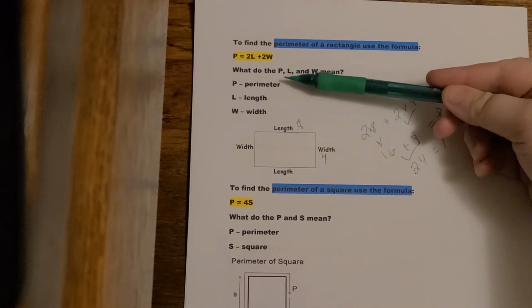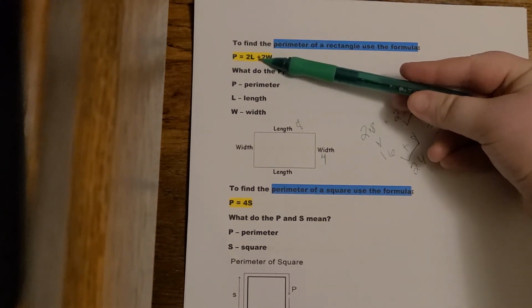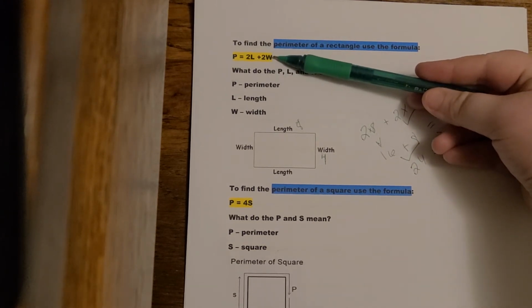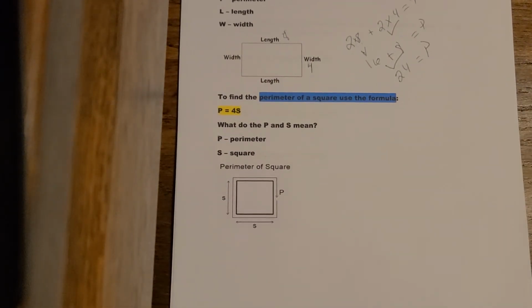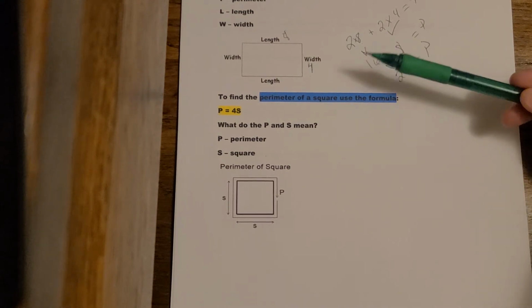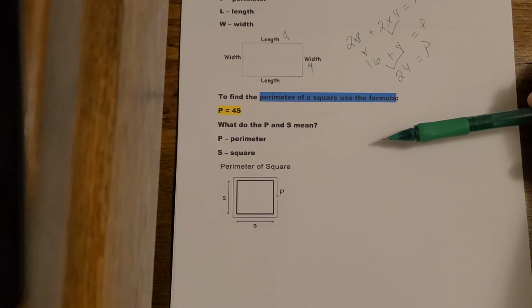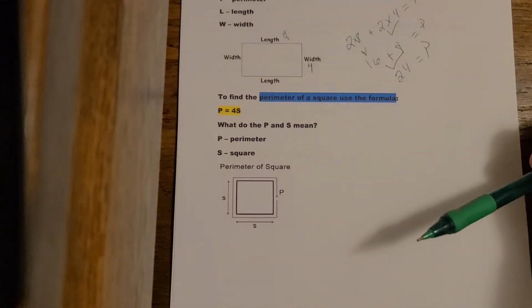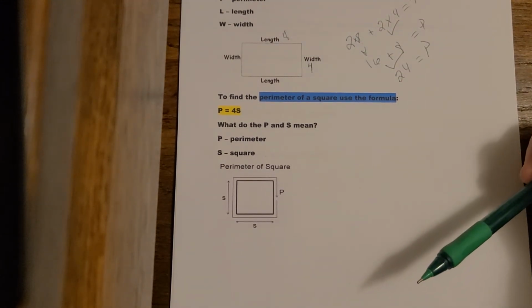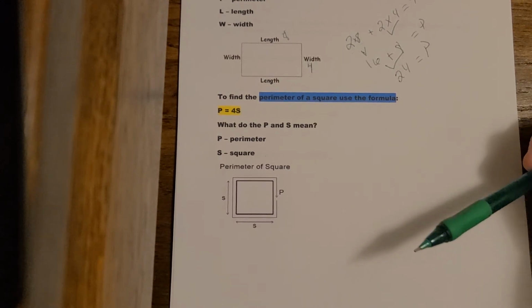So, remember, P stands for perimeter. L stands for length. W stands for width. Let's go ahead and move on down. To find the perimeter of a square, use this formula. Oh, you mean we can find perimeters of squares too? Yes, we can. And it's not going to be the same formula. This one's really simple though, okay? Pay close attention. It's really simple, but if you miss it, you'll get confused later on.